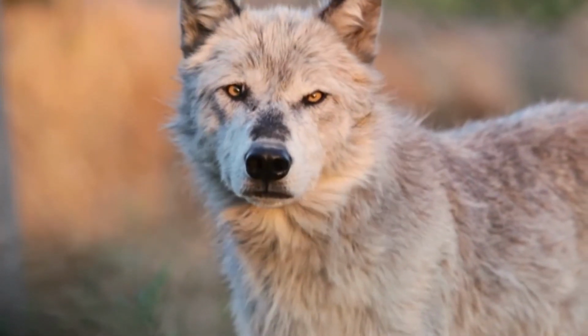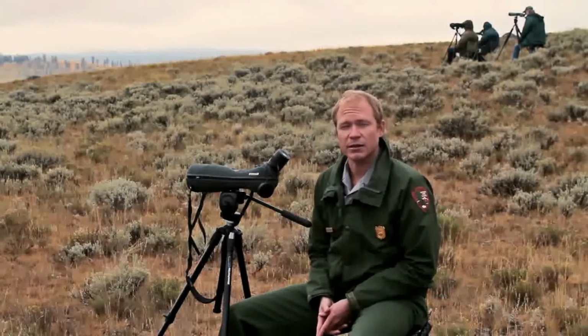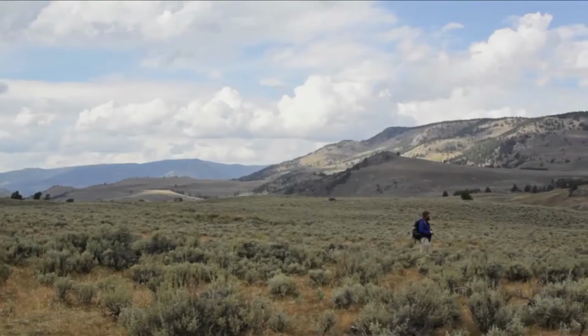The restoration of the wolf after a 70-year absence is truly a phenomenal event. And now, in our 15th year, we see a very robust, healthy wolf population acting in this system much like it would have thousands of years ago. Wolf restoration has really improved the biodiversity of this region. We think with this top predator back on the landscape, we're seeing an impact across a large scale of food chain levels.